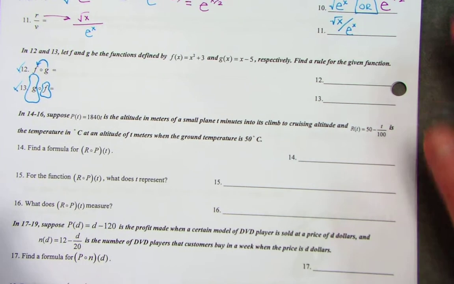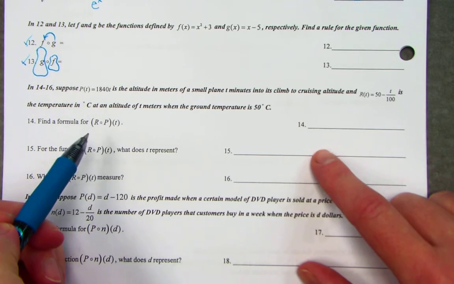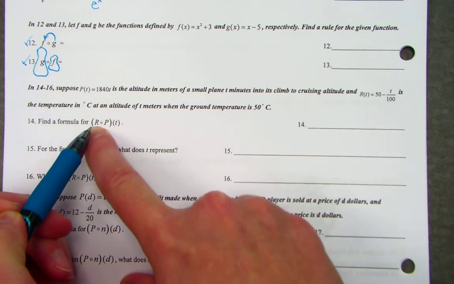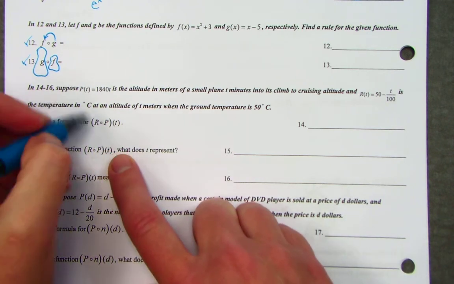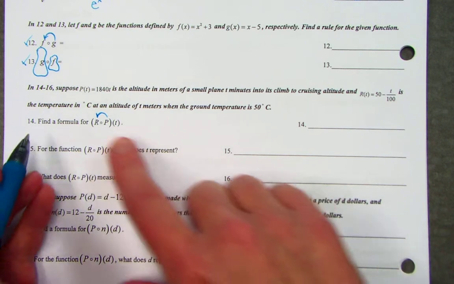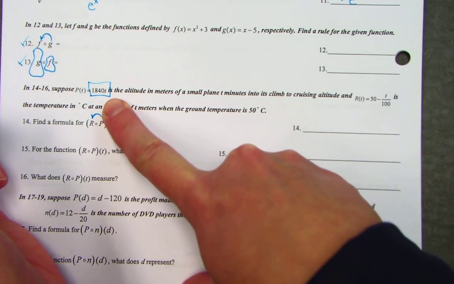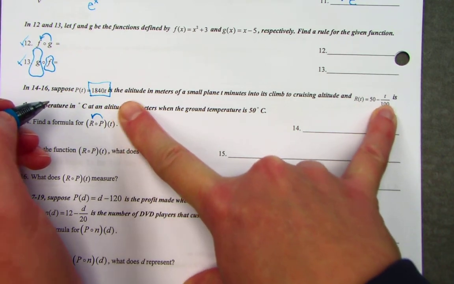All right. So when I'm looking at 14, 15, and 16, looking at those ones pretty quickly, if we're finding a formula of t based on r composed with p, we need to get that rule that's going to nest p inside of r. Our p formula is just 1840t. I'm going to put that in place of our t in the r equation.